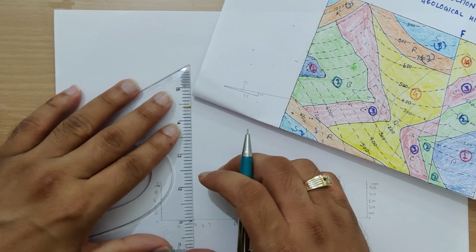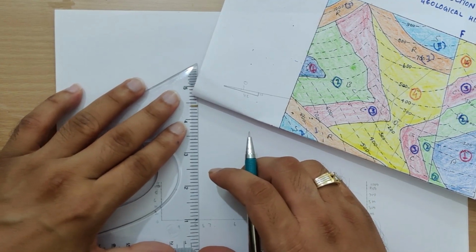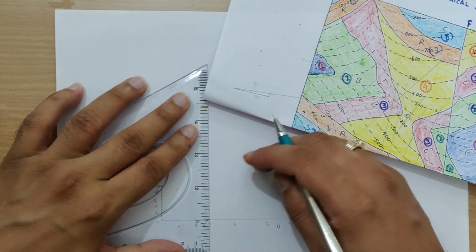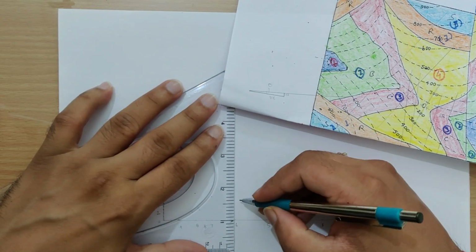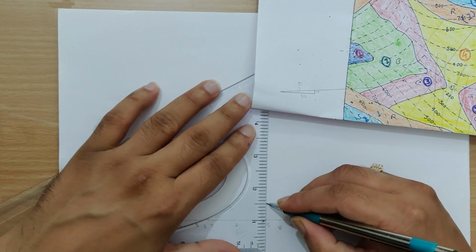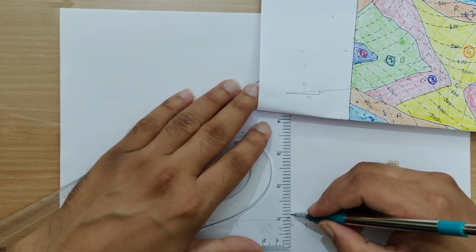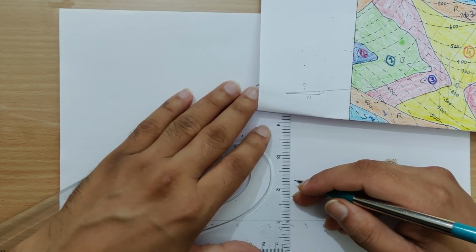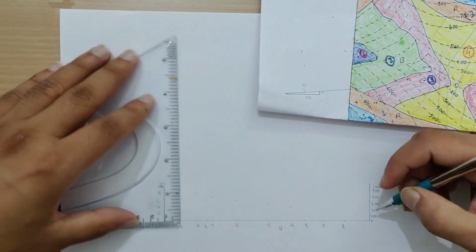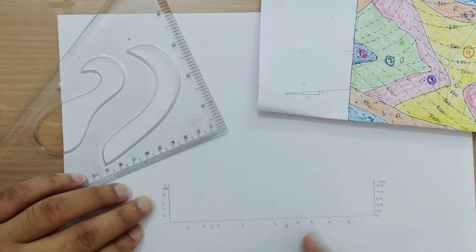It's 9, this one is 8, this is 700, this is 600, this is 500, this is 400, and after 4 we do not have any of the contour, so the trend is towards 300, and here this is 900 and the trend is towards 1000.